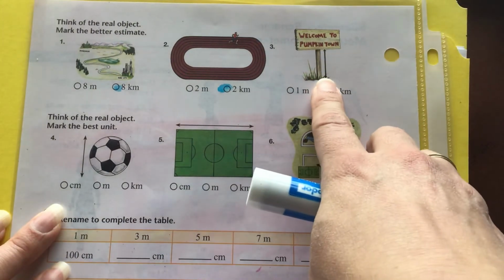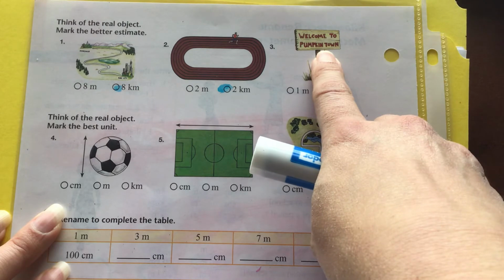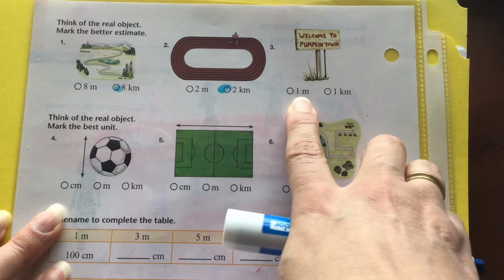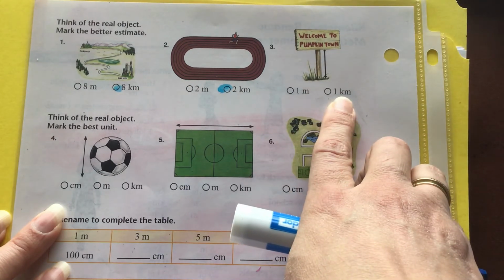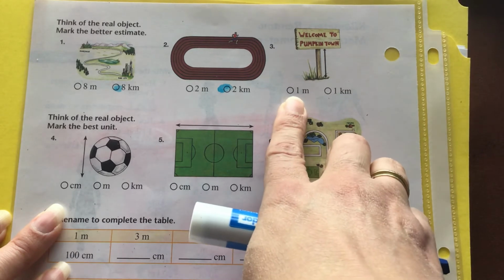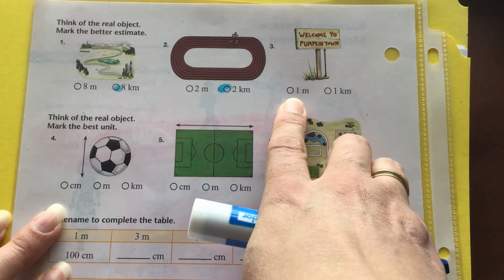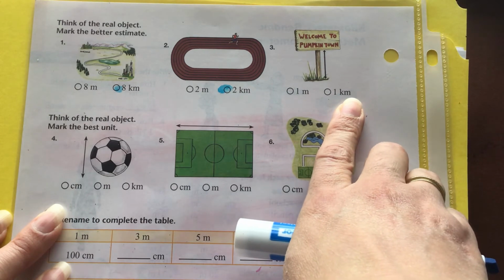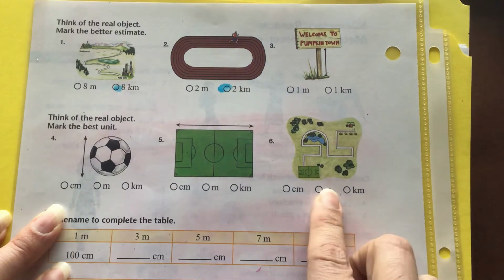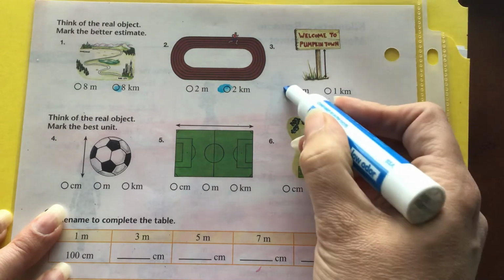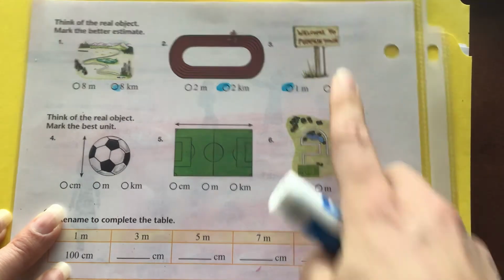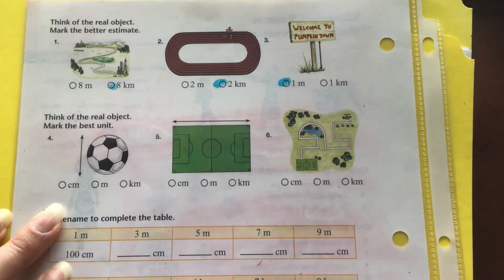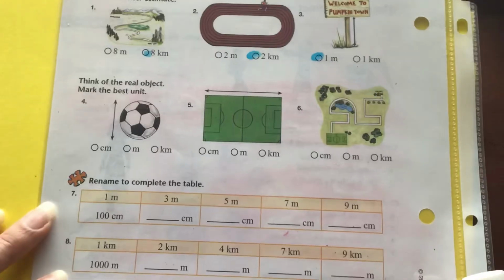What about here, from the ground to the bottom of this sign? Do you think it's 1 meter or 1 kilometer? So again, for meter, think about that meter stick in the classroom. A kilometer, right, is a big distance. It would take you 10 minutes to walk. So it makes more sense that that sign's going to be 1 meter off the ground.